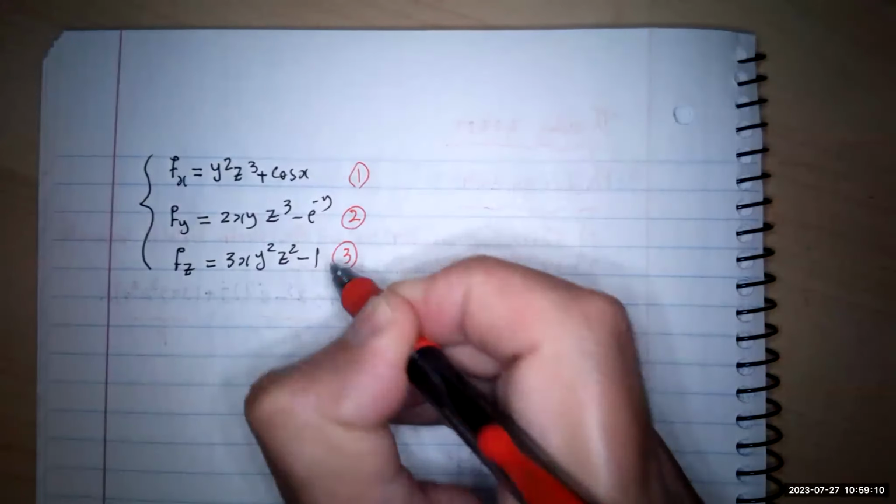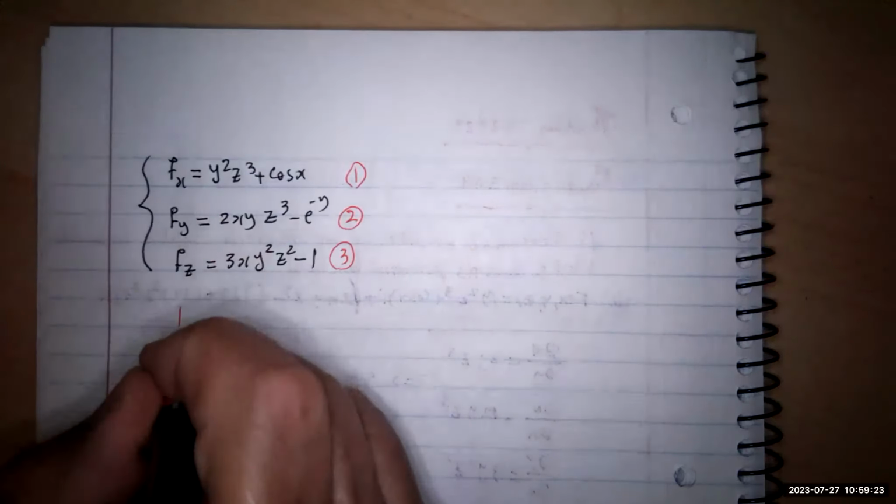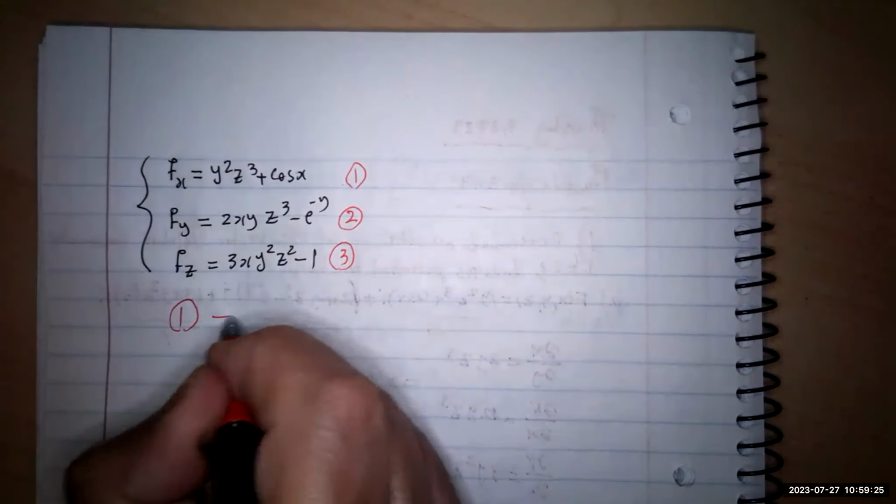You integrate one of them, then you are going to have a constant, which may depend on the other variables. You have to talk about it. So all of them are the same. Let's start with number 1, integrate with respect to x to find your function.